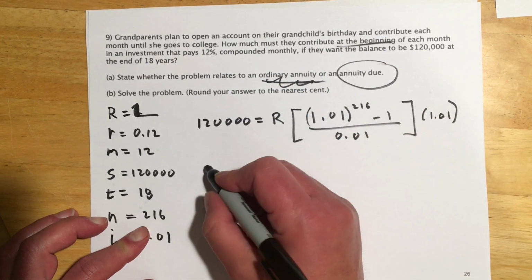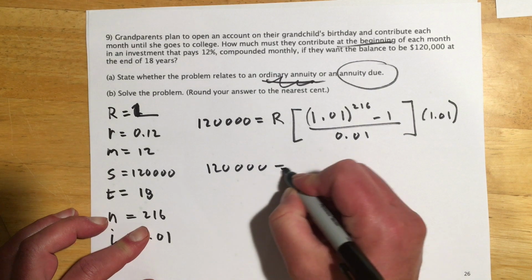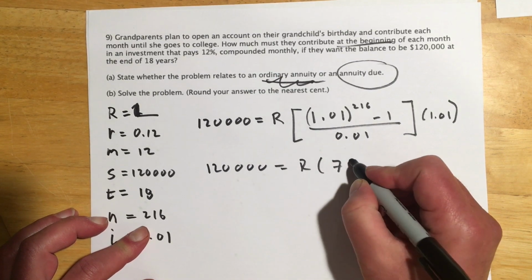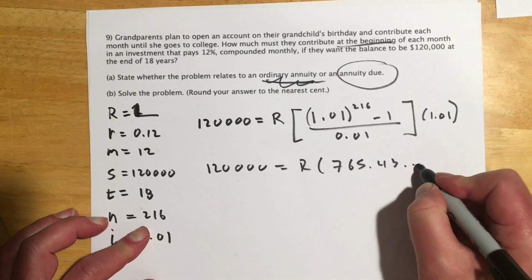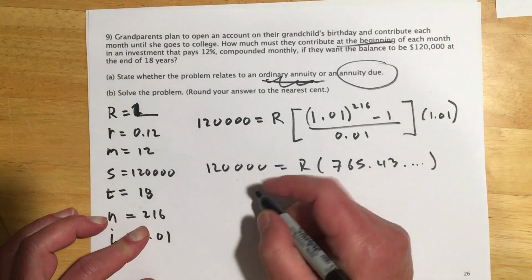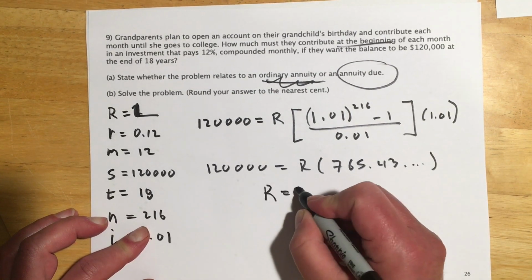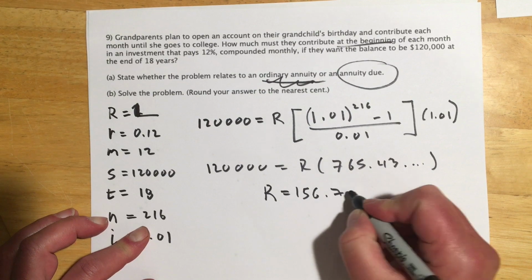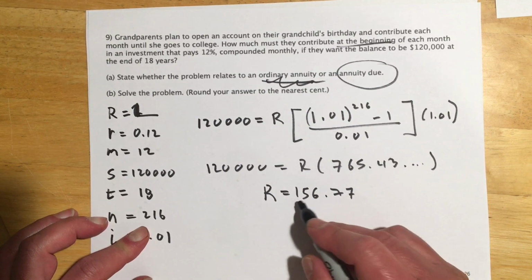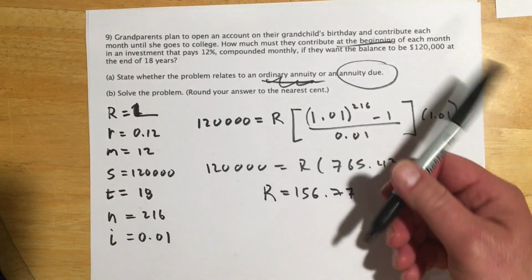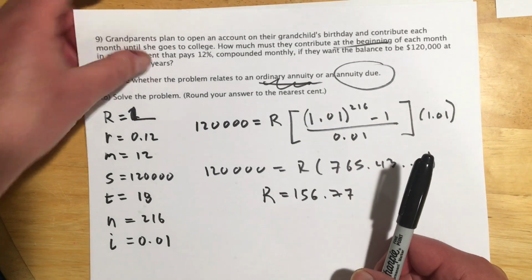So again, I just made all of this a number, and that should come out to 765.43. Some decimals, divide that over, and I got my R to be 156.77. So payments of $156 a month, and then they have $120,000 in 18 years for college.